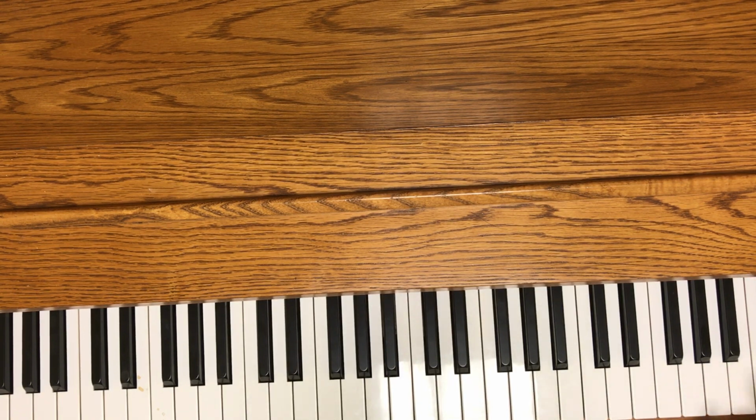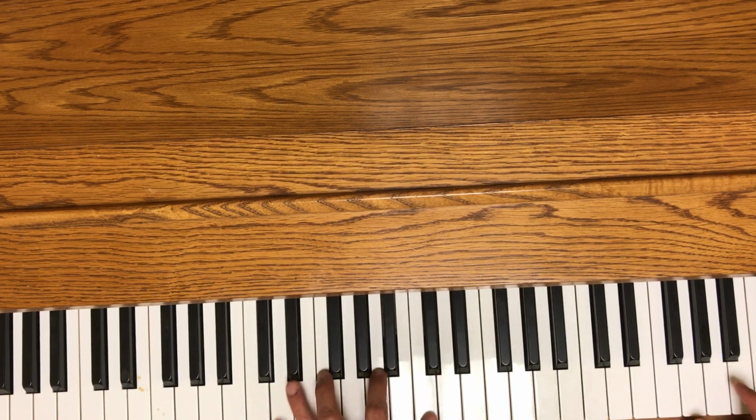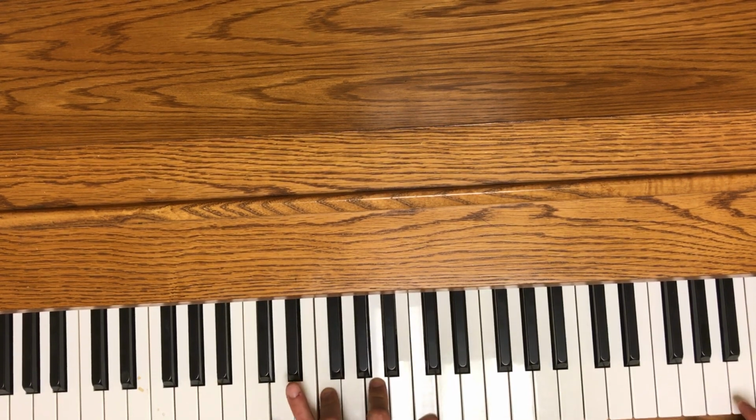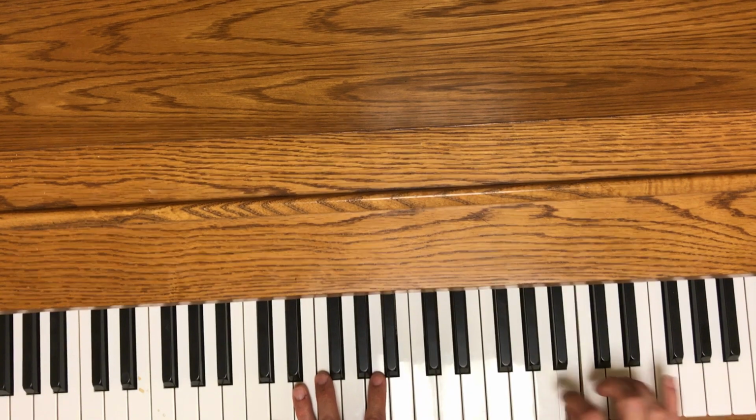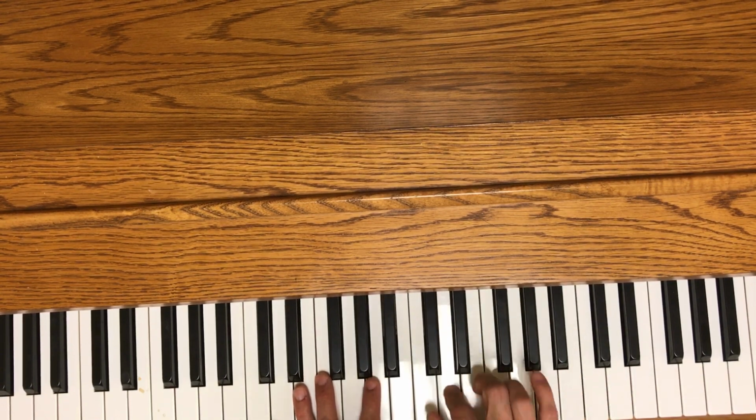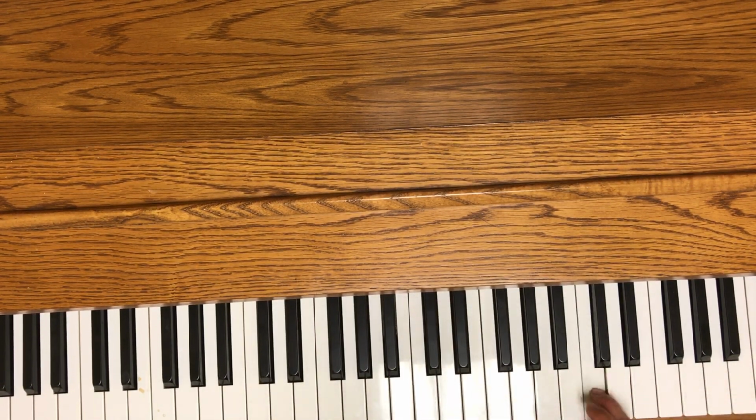So every time I get to 4 and I go back to 1, I'd like to be on a chord tone if possible. So there's 4 to choose from, and it doesn't really matter. You could pick this one. Or this one. It doesn't make any difference.